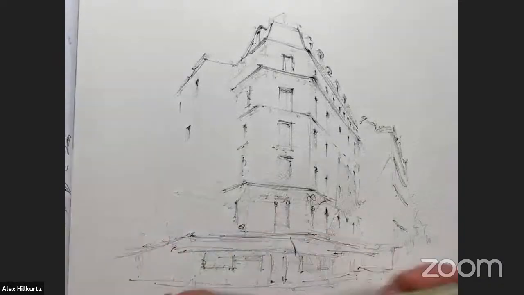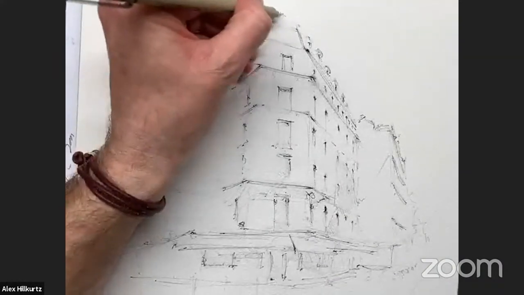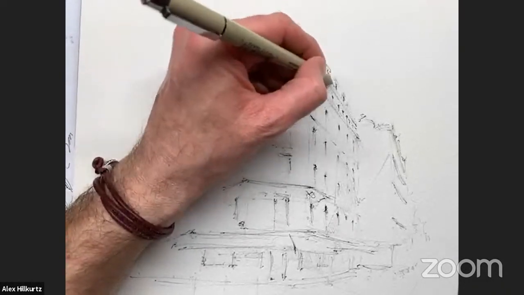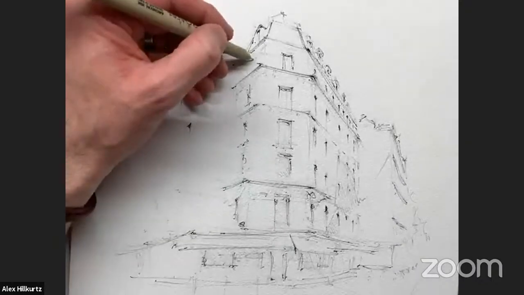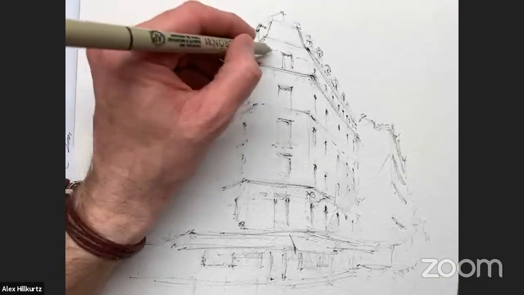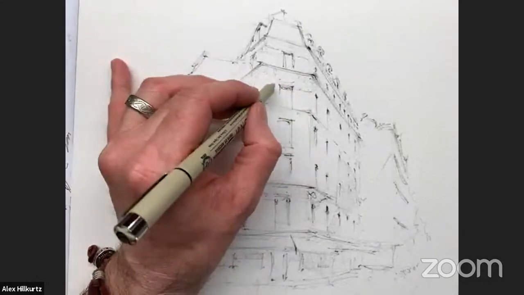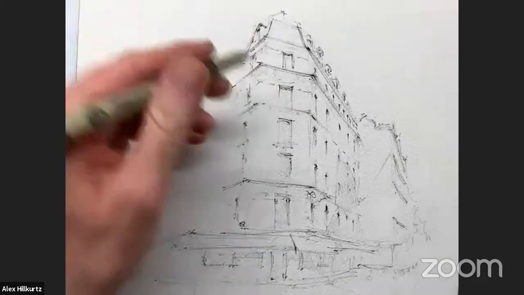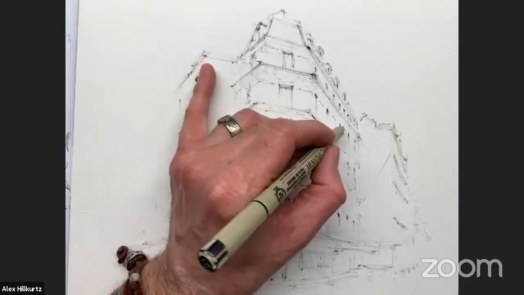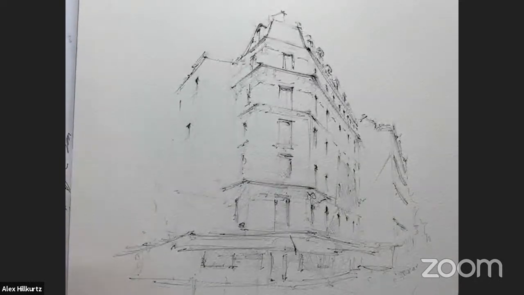I'm gonna throw in a few extras, maybe this one. I want to keep these details very loose, and I'll come back near the end and add more details, but for now, this is feeling pretty good. Okay, that might be enough of my ink pen.